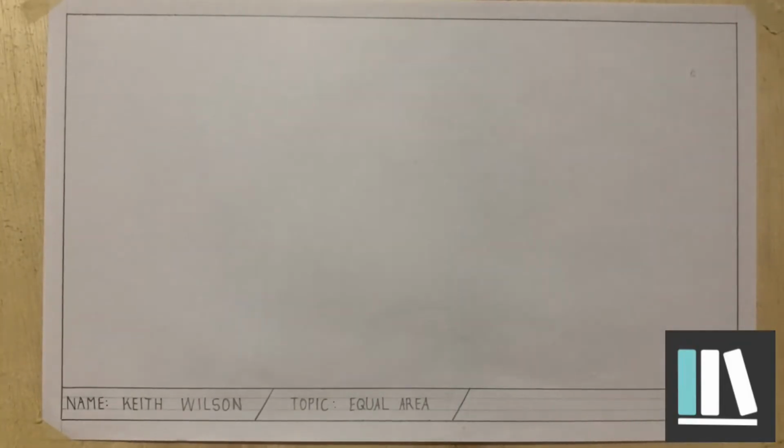Okay, so the first thing that we're going to do is to draw the rectangle. In this situation, I'm going to draw a rectangle where the baseline is 90 millimeters and the height is 40 millimeters. So let's go.